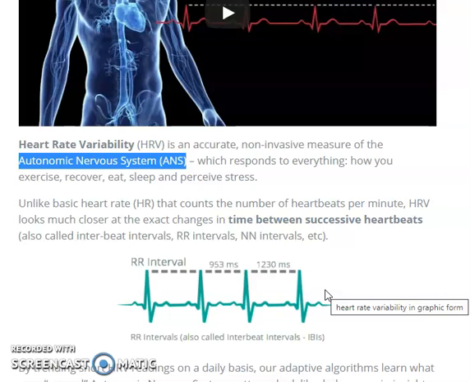So we'll talk a little bit about what the variability measures, but I want you to first know what this measurement is, the biomarker that we're looking at, and what it means. So ultimately, we want to have a nice high heart rate variability. Throughout the day, it's going to go up and it's going to go down.